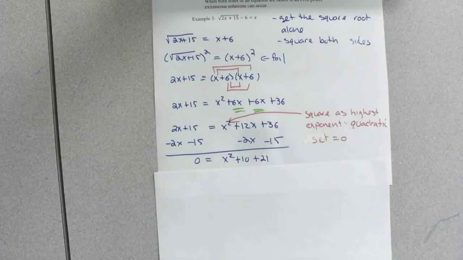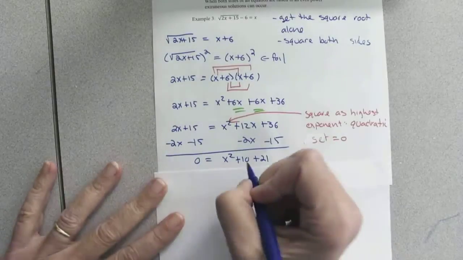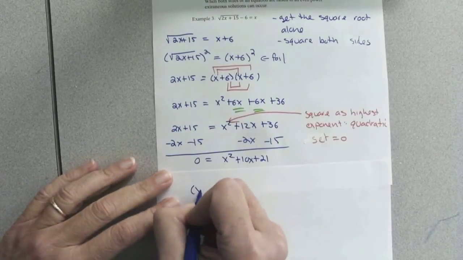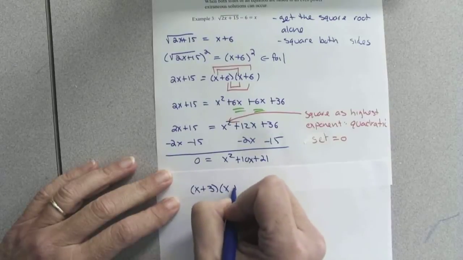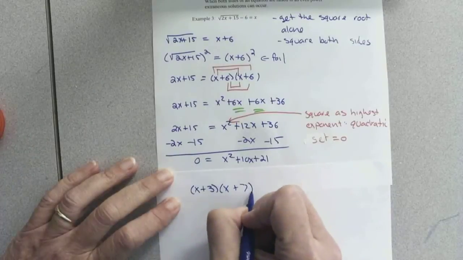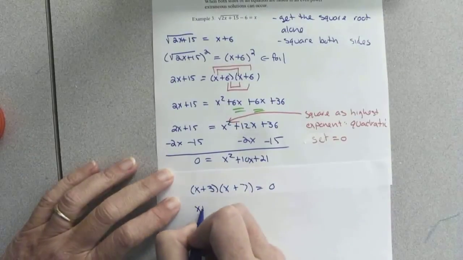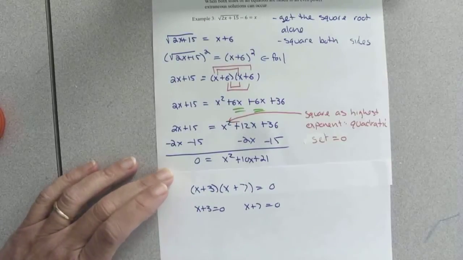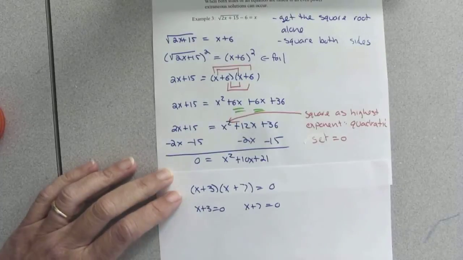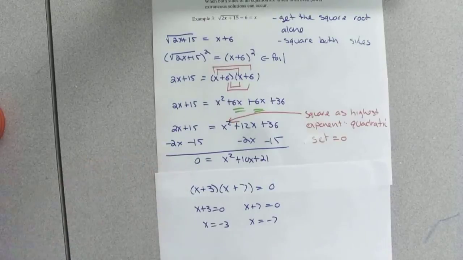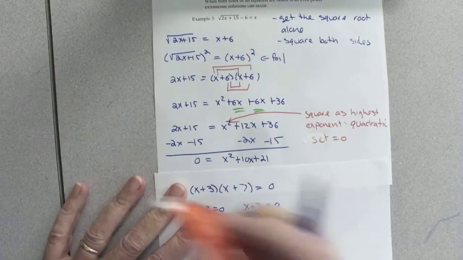Then you look at it for a while. You either factor or use the quadratic formula. This one factors pretty nicely: x plus 3, x plus 7 equals 0. It's now factored and equal to 0, so I can split it up. And remember, that's the only time you can split it up, when it's factored and equal to 0. And I get two potential answers of negative 3 and negative 7.